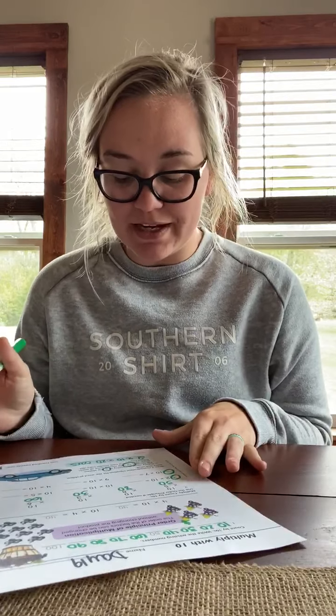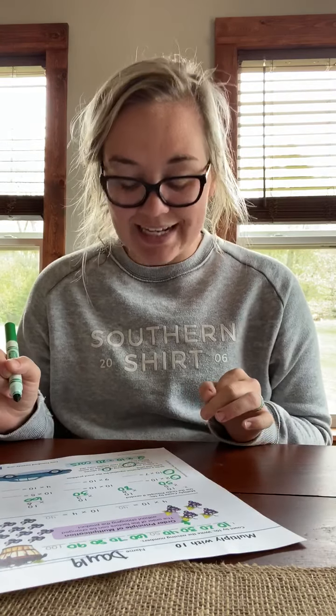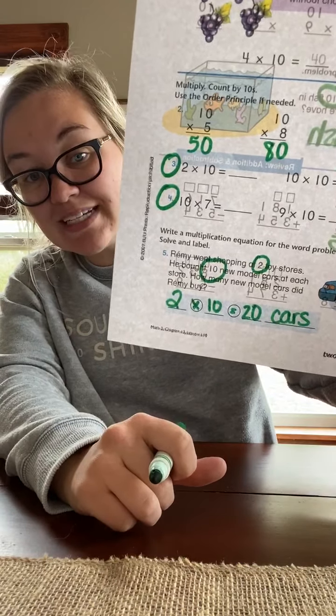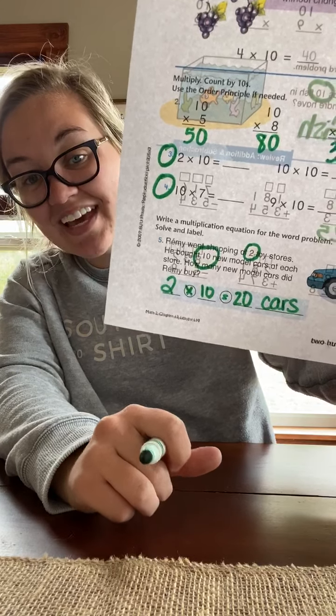It says Remy went shopping at 2 toy stores. He bought 10 new model cars at each store. How many new model cars did Remy buy? At each means that we're going to multiply. So we're going to multiply 2 times 10 would equal 20 cars. Okay, it's a word problem, so don't forget your label. So 2 times 10 equals 20, and then put that label of cars on there. Okay, so do your best, and we will be talking to you oh so soon.